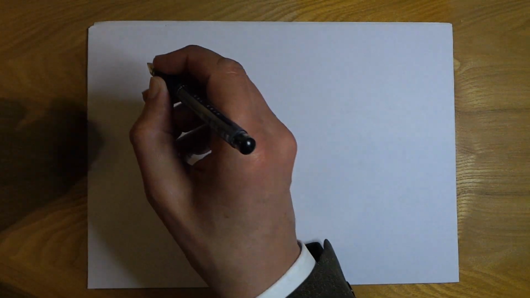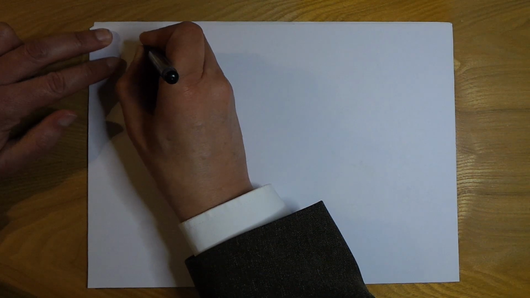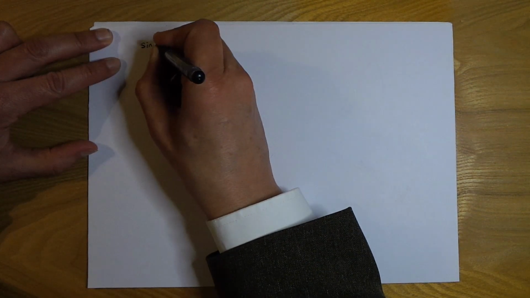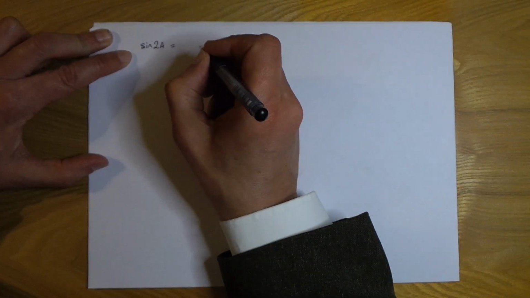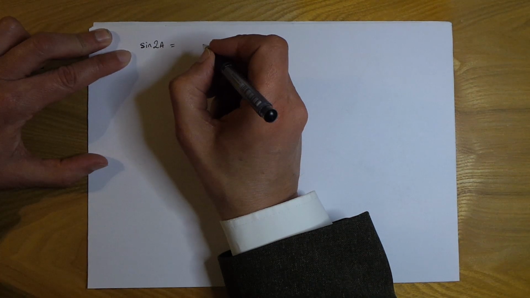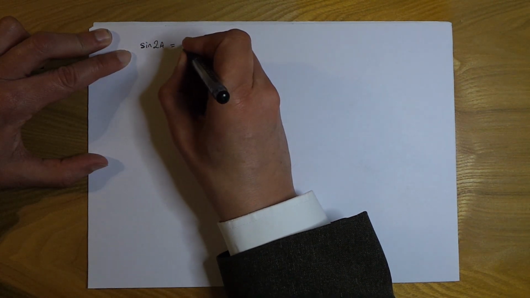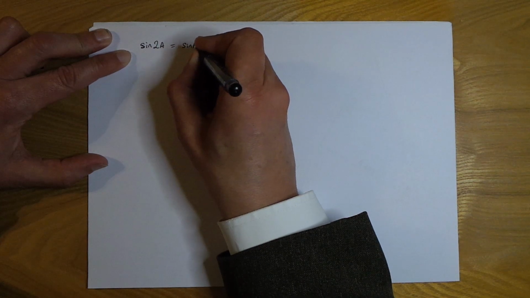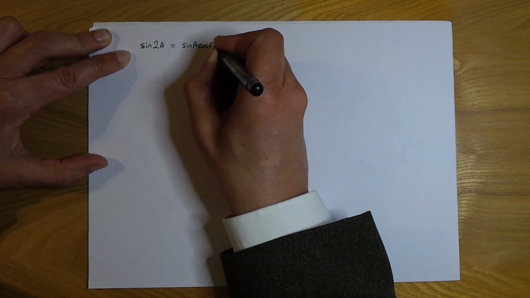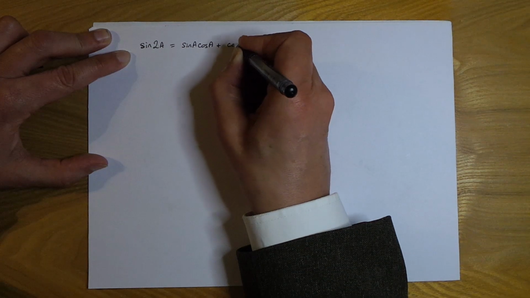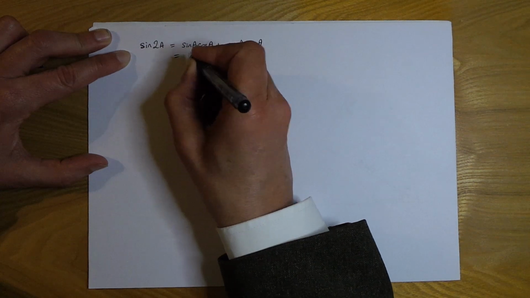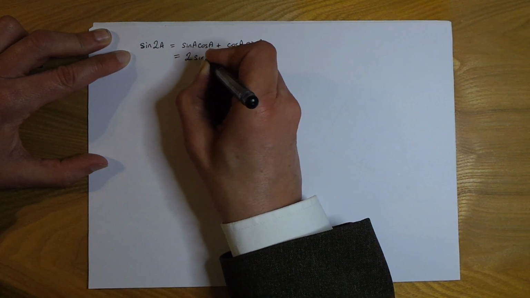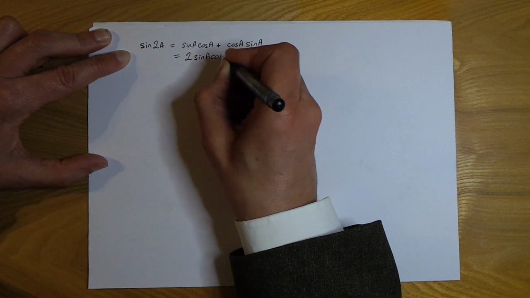Finally, let's just take a look at special cases of these compound angle formulas called the double angle formulas, and these are just when the two angles are the same. So if we want to look at the sine of 2A, that would be equal to, because we know that sine of A plus B is sine A cos B plus cos A sin B, so the sine of 2A would be sine A cos A plus cos A sin A, which is just equal to 2 times sine A cos A.